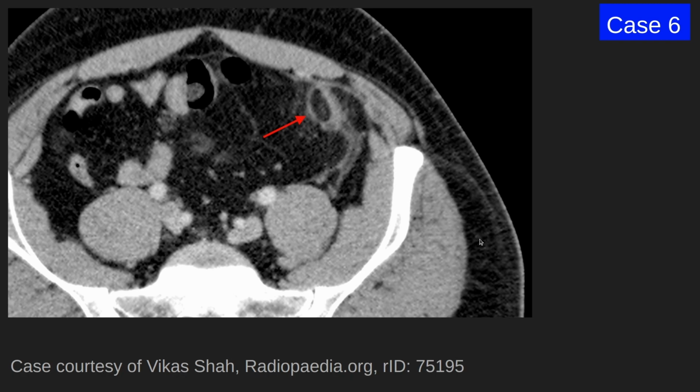Moving on, next case. This patient presents with acute left lower abdominal pain. This is an axial CT image, and you can see there is a circumscribed area whose central portion shows low density, similar to fat. Subcutaneous fat is the same density, mesenteric fat is the same density.